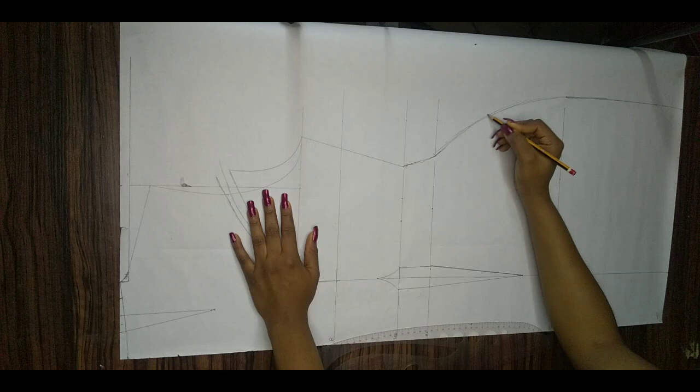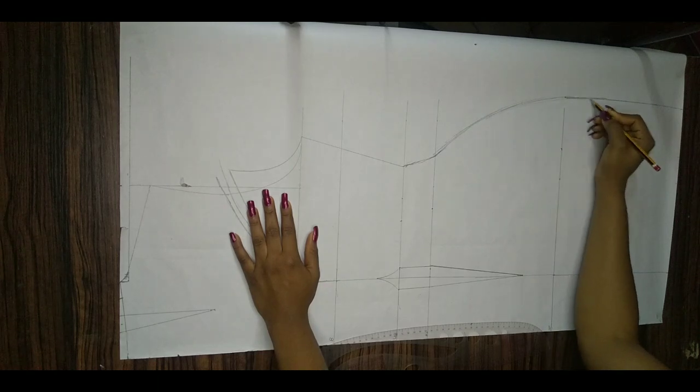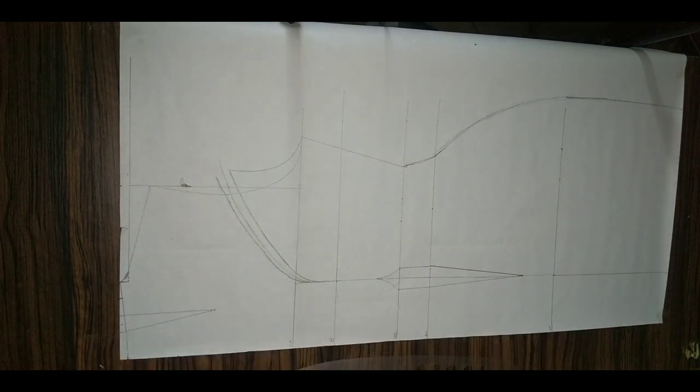So this is just all for the drafting of our pattern of the front. So what we'll do now is we'll go ahead and cut this out, and that's all. After cutting this out, we'll move over to the drafting of the pattern of our back.